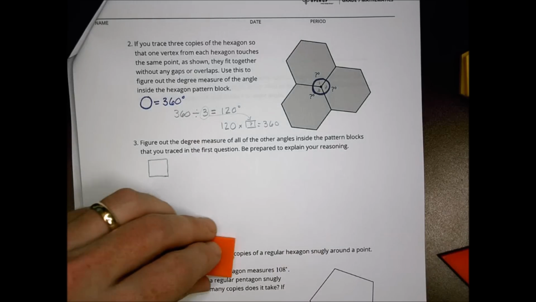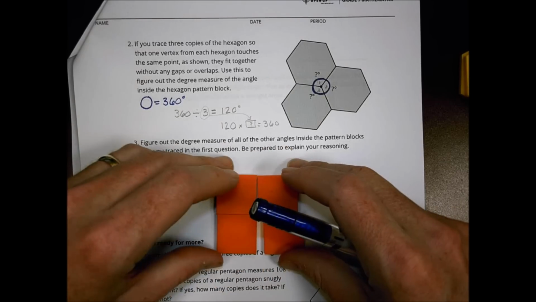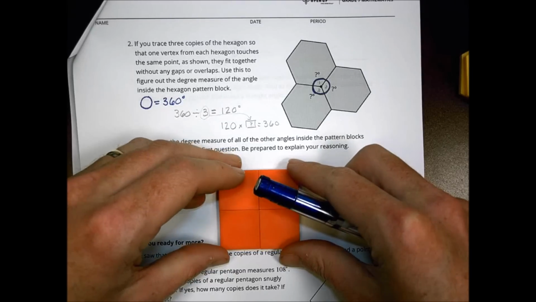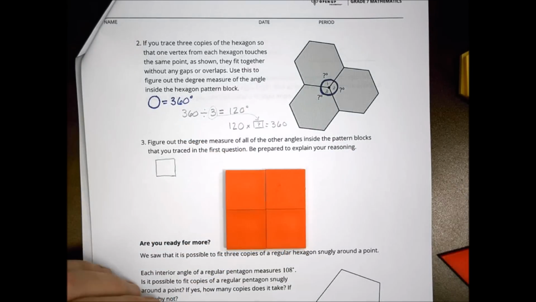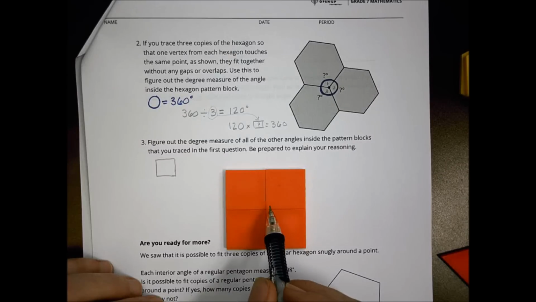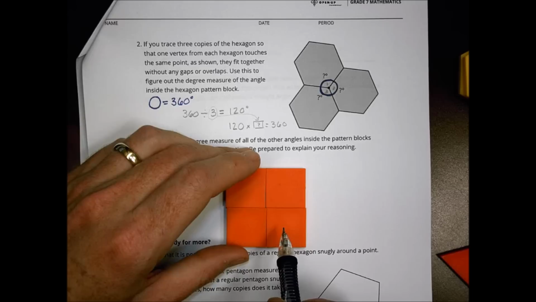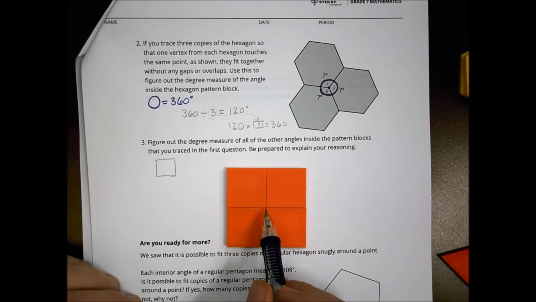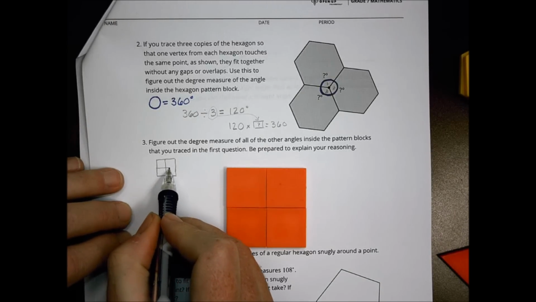And I'm going to use my pattern blocks and see if I can get the angles to come together to form a perfect match there. All right, and so what do you see? By doing this, I can put 4 squares together and have the 4 corners touch. And again, just like before, no gaps, no overlaps. So let me redraw this on my sketch here. This would be like putting together 4 squares like that.